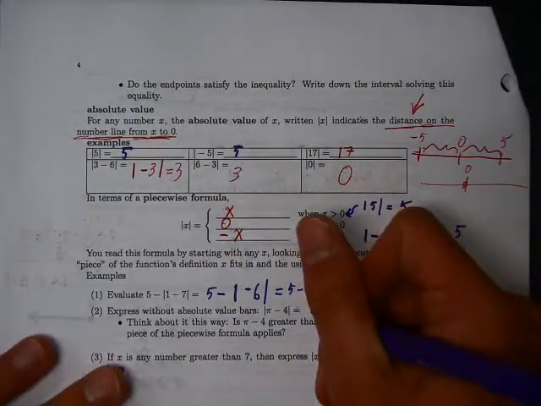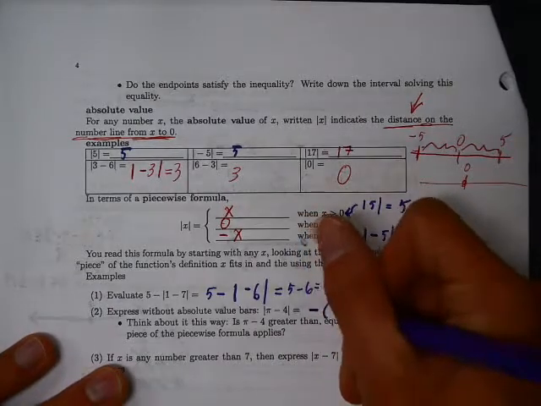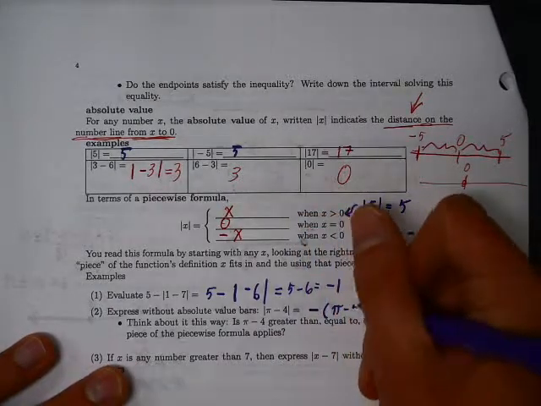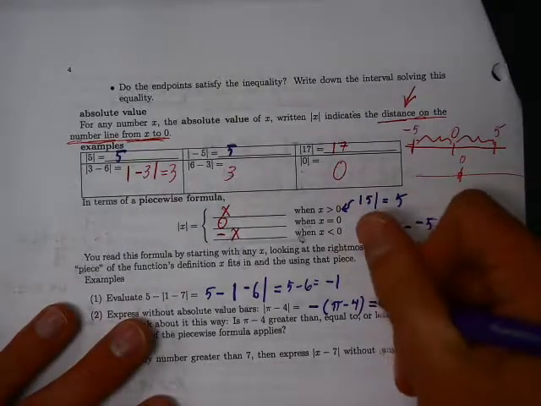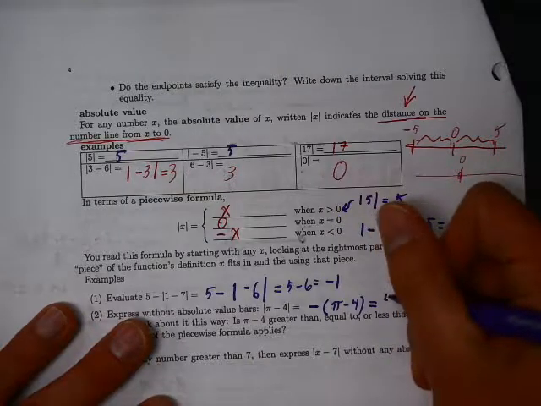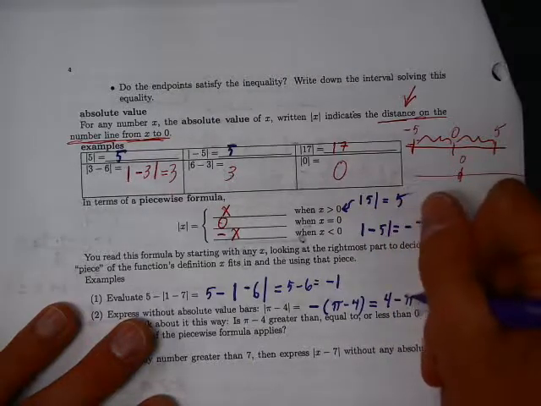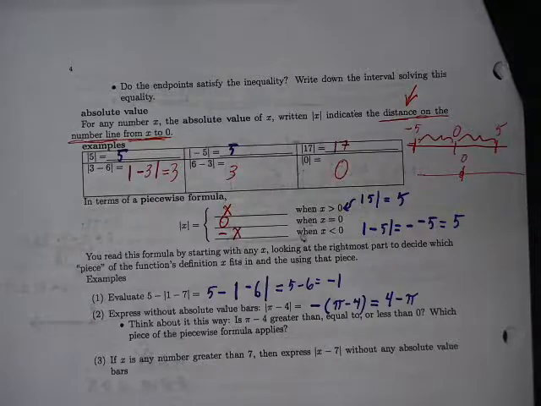So the absolute value of pi minus 4 is negative quantity pi minus 4. Because I need to multiply the whole thing by that negative. And maybe I'll simplify that a little bit. That's the same thing as 4 minus pi, after doing some arithmetic. People feel pretty happy? People okay with this?